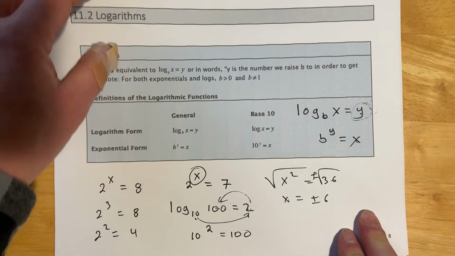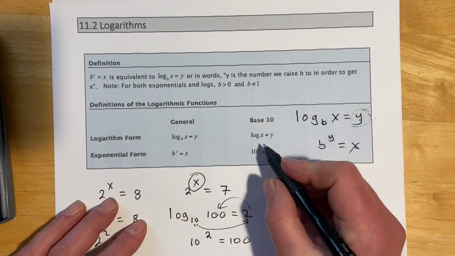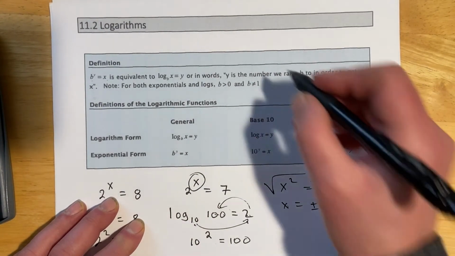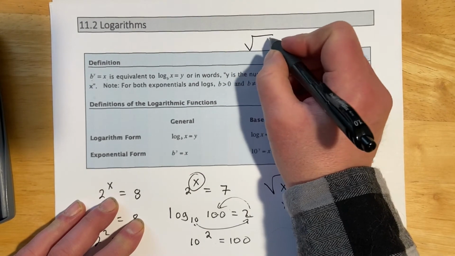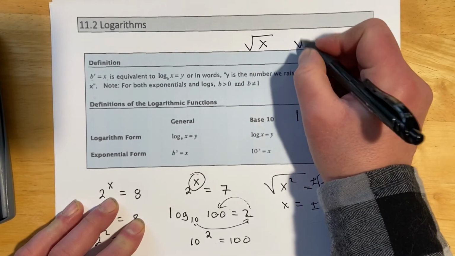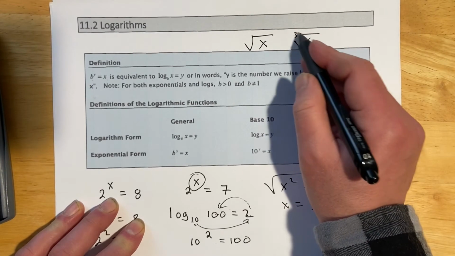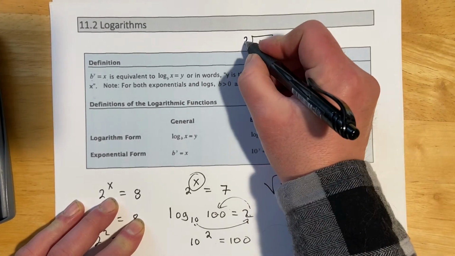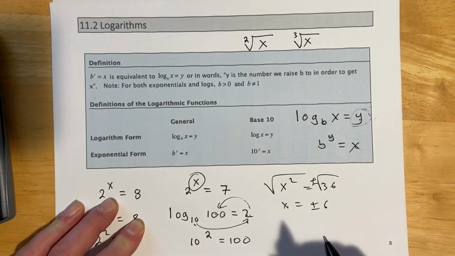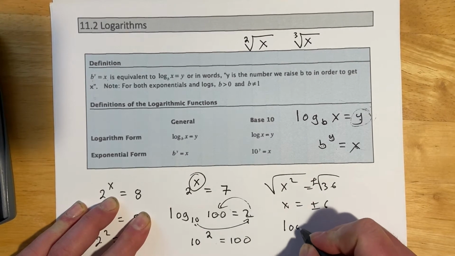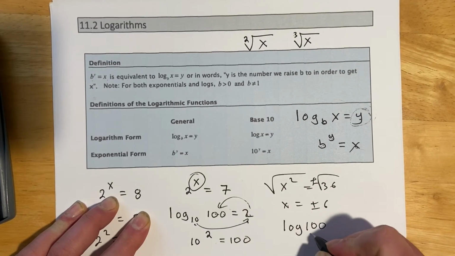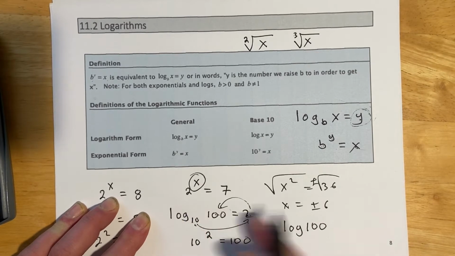So let me show you a little bit more. Oh, sorry, I almost forgot base 10. So with base 10, the same way with a square root, it's plain like this. If we were going to write a cube root, it would get a little 3 up there in the index indicating it was a cube. The square root, this little 2 is implied. That's the same thing as if I write log 100. That's the same thing as writing log base 10 of 100.